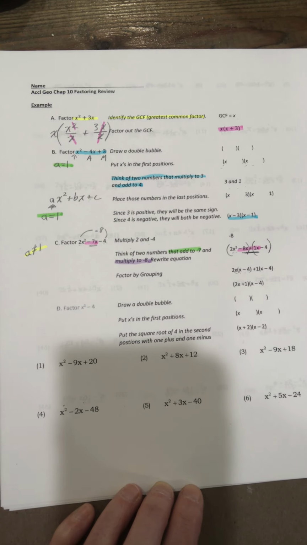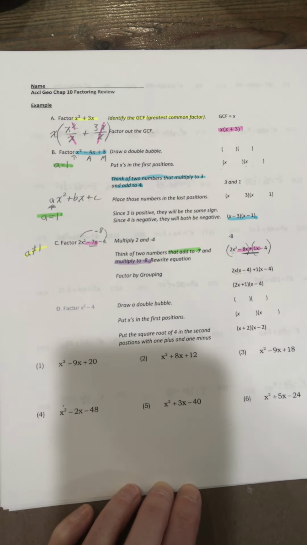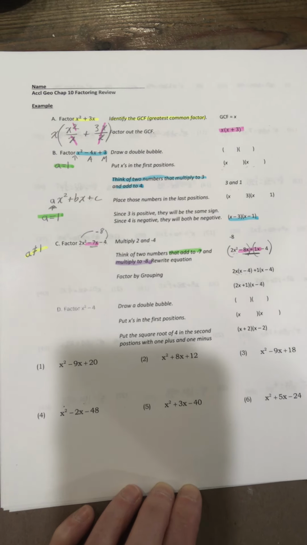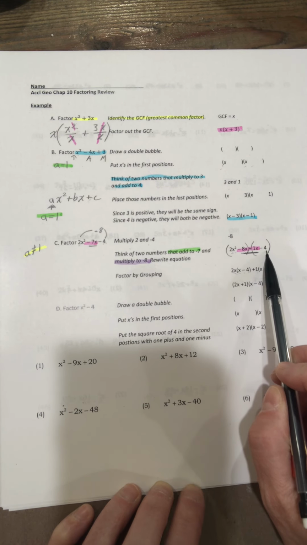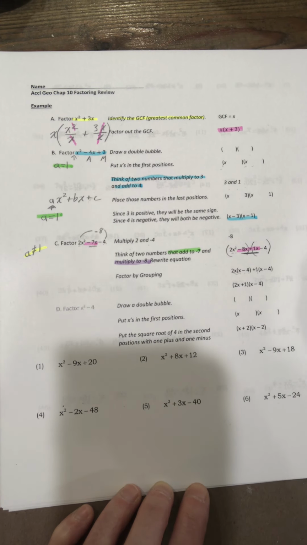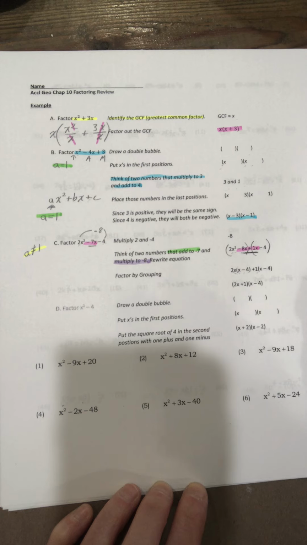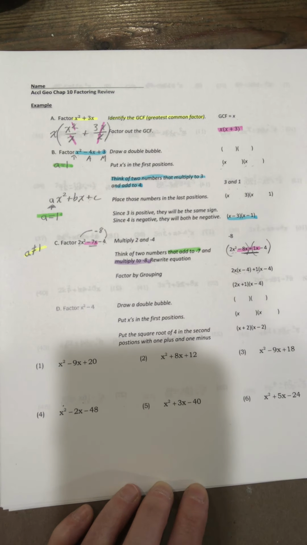X over x cancels out to 1. Now, this is very important, and I want to emphasize, when factoring by grouping, we have to remember 1 is a factor of everything. So if 1 is the GCF, 1 needs to be factored out. So 1 is the GCF of 1x and negative 4. That 1 must be factored out, and we must show it's there, because 1 is a factor of everything. If I factor out the 1, I'm left with x minus 4.